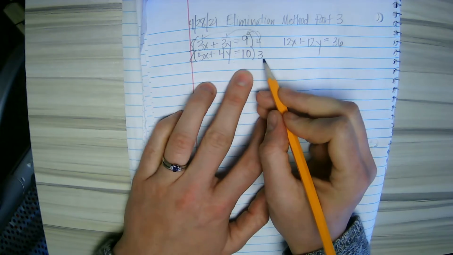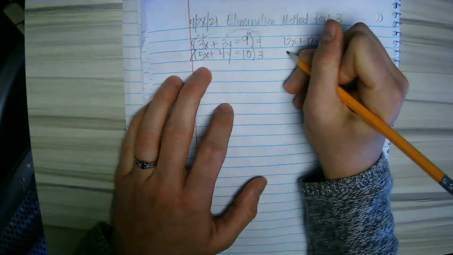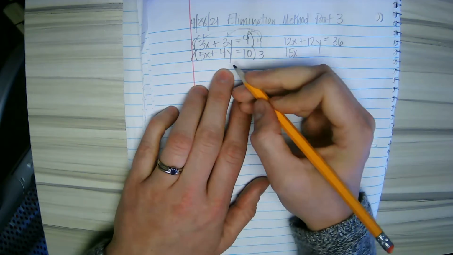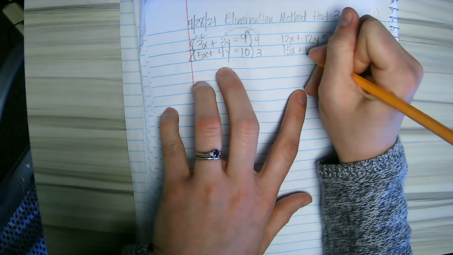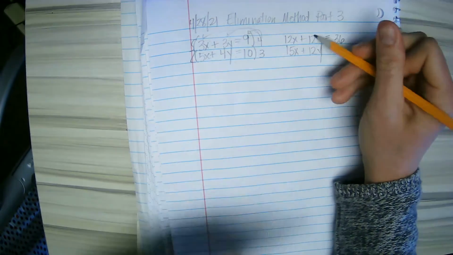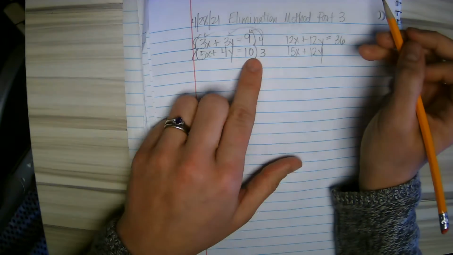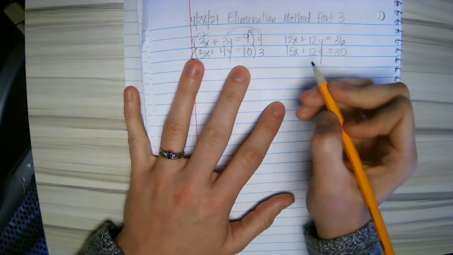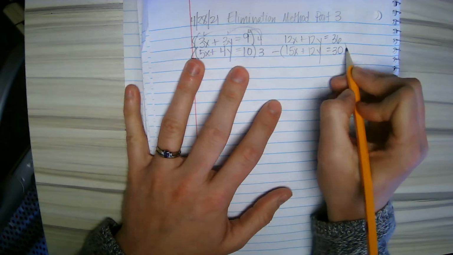Now I'm going to multiply this 3 through. 3 times 5 is 15x. 3 times 4 is 12y. Good, that's what we wanted, right? We wanted matching coefficients. And 3 times 10 is 30. Now we have to subtract the bottom because they're the same.